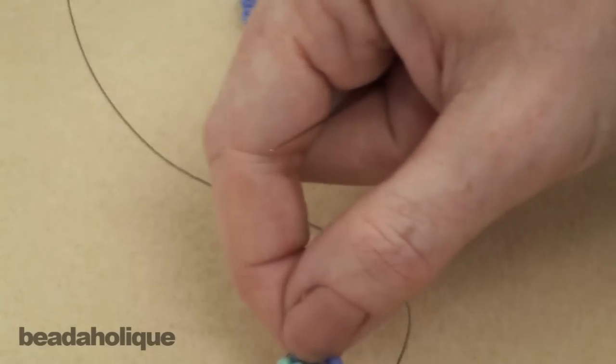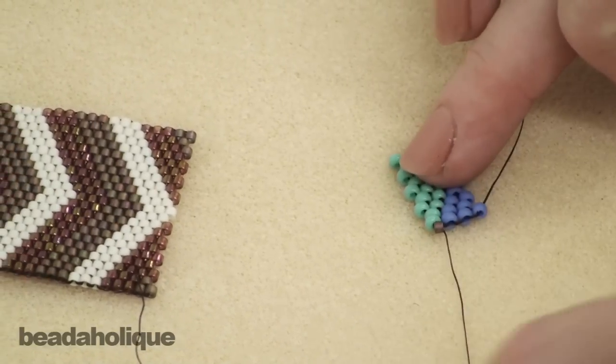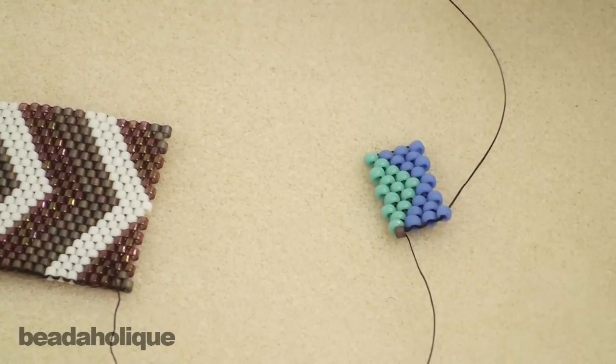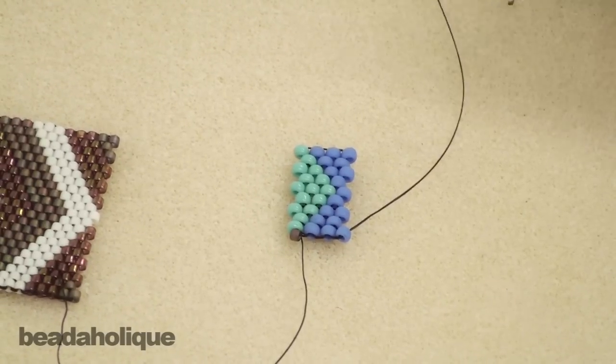So it does take more work to do odd count peyote than even count peyote. It does require you weaving your thread back into your beadwork on every other row, but it does allow you to create really fun symmetrical designs with a center pattern.